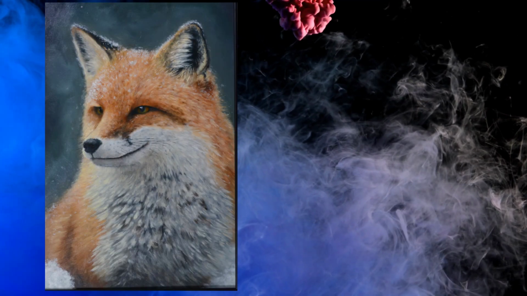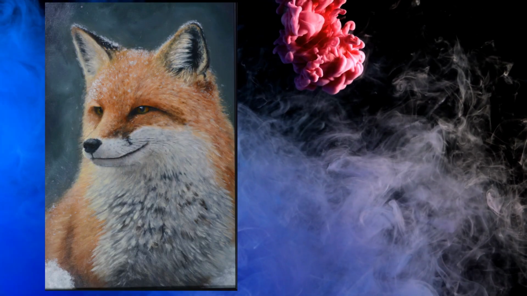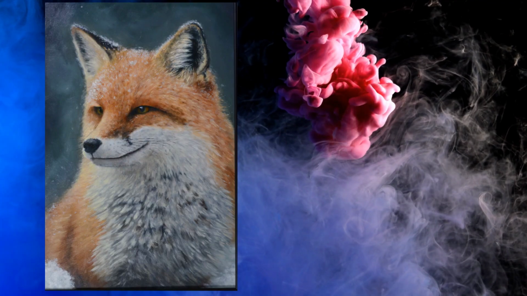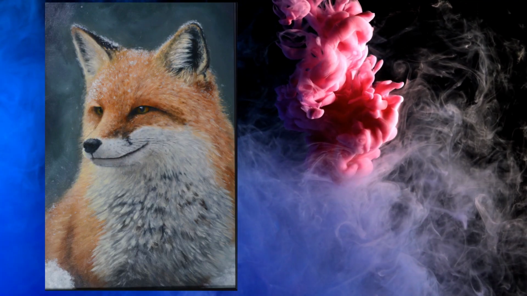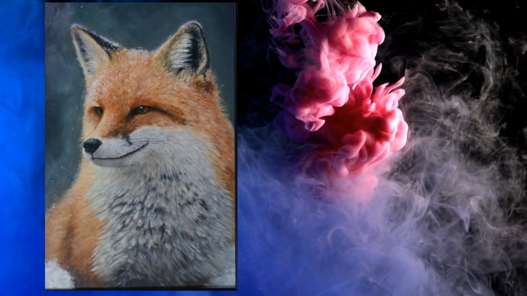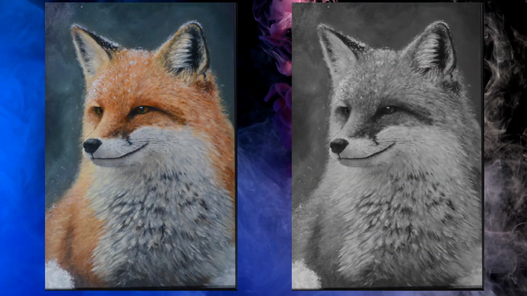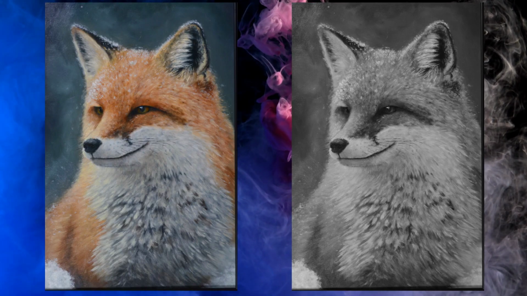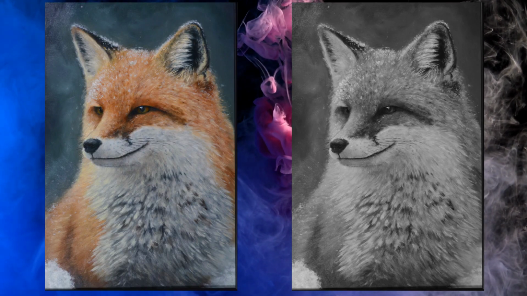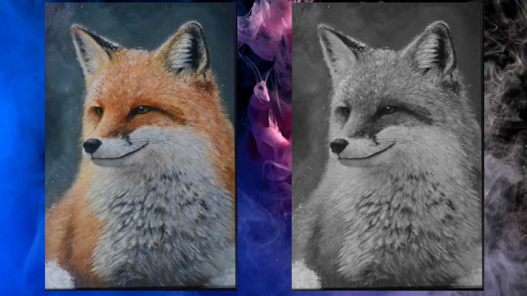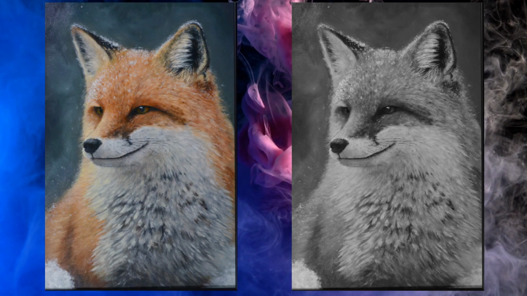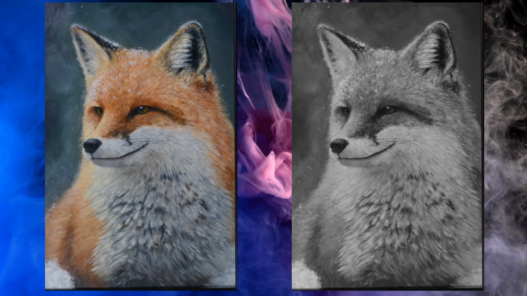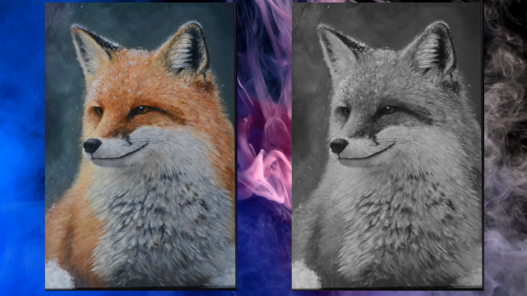Let's have a look with a real painting. Now this painting I did a while ago of a fox in snow. You can actually watch how I did the painting. I'll put a link down below. Now if I turn this painting into black and white, you can still recognize absolutely everything. The roundness of the face, how the light shines onto the fur, and the softness of the fur. This is all created by value.